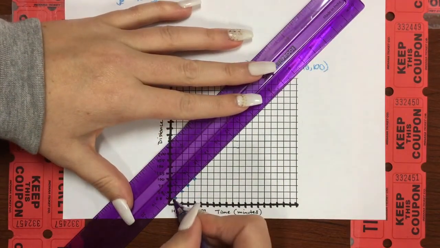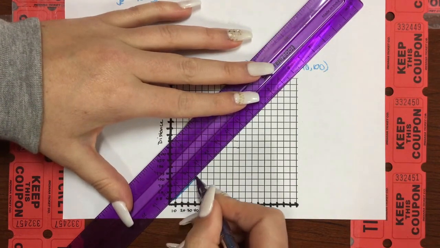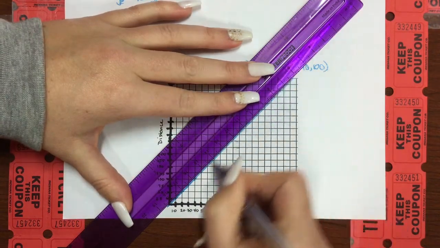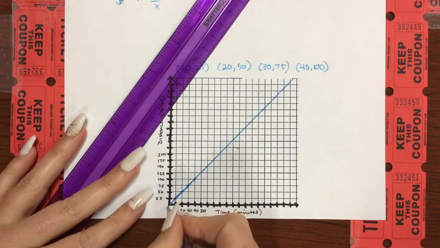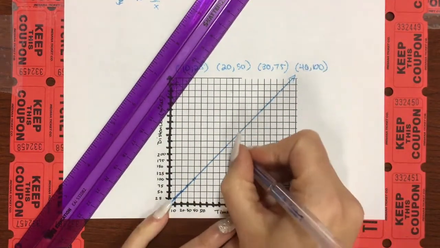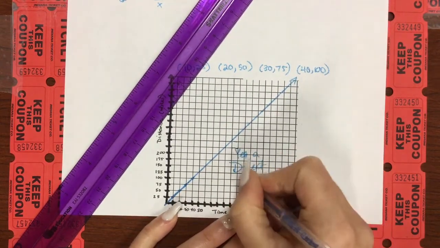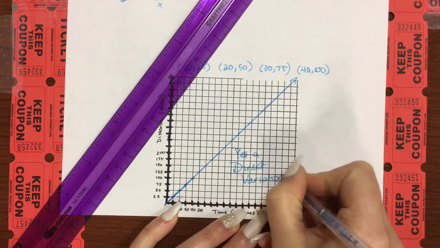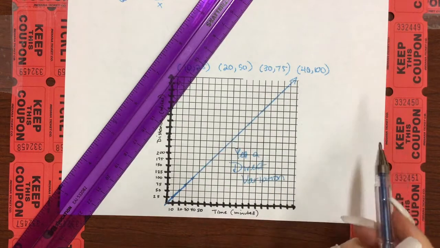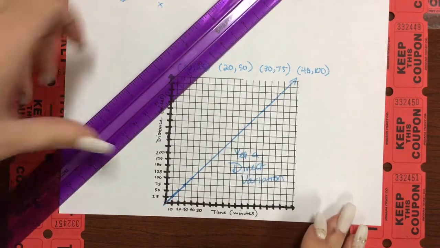what you notice is that everything is in a perfect line, and look at that. It goes through the origin, which is what we need. So that shows that this is a direct variation. So yes, a direct variation. Okay, it is a straight line, which means the slope is the same, which means the constant of variation is the same, and it goes through the origin. So that means our y-intercept is 0.